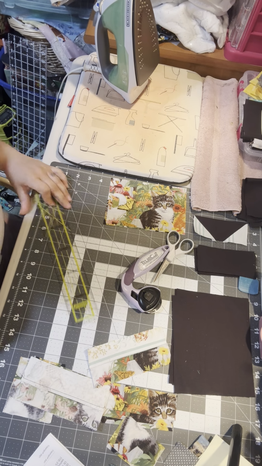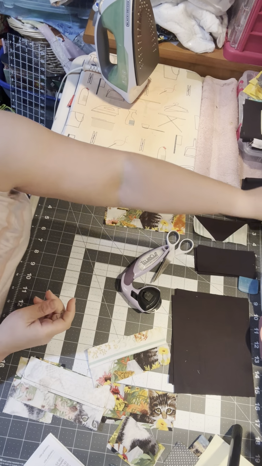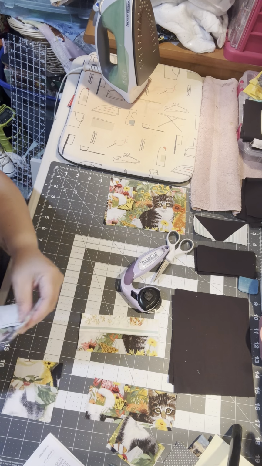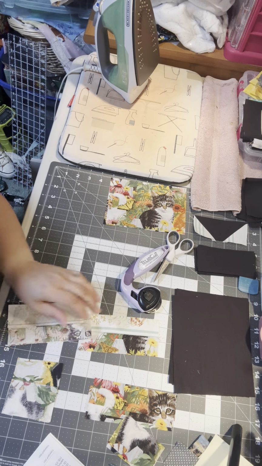Oh my goodness. My allergies are really starting to bother my throat today. So sorry. All right, I'm going to go ahead and stitch over here.